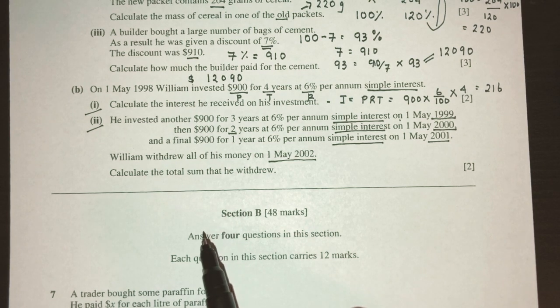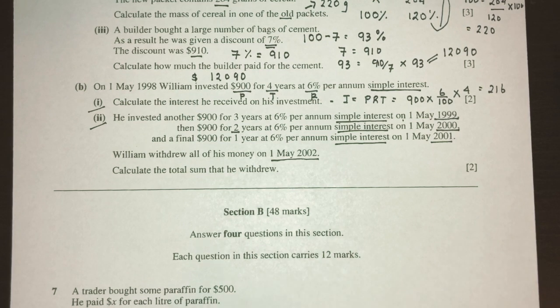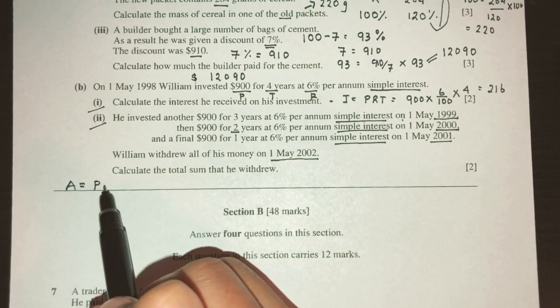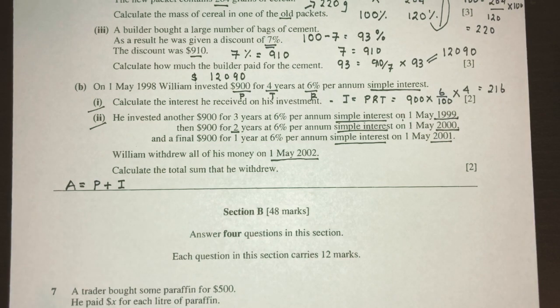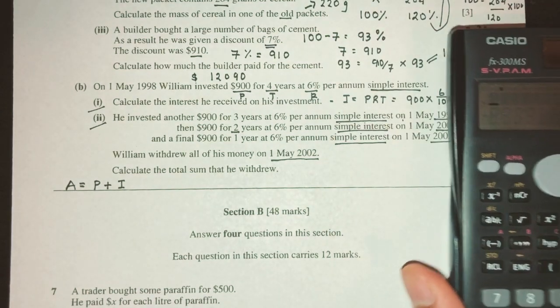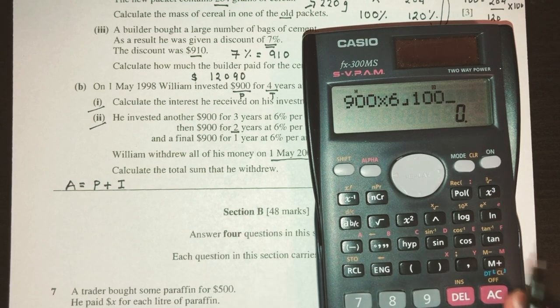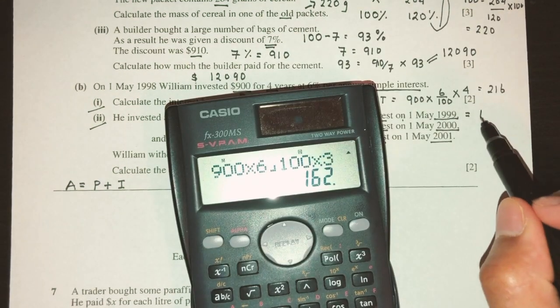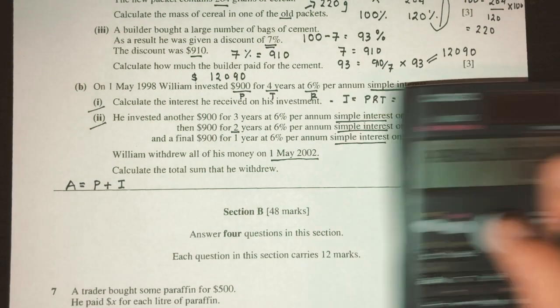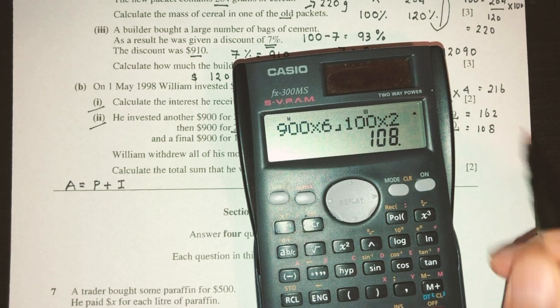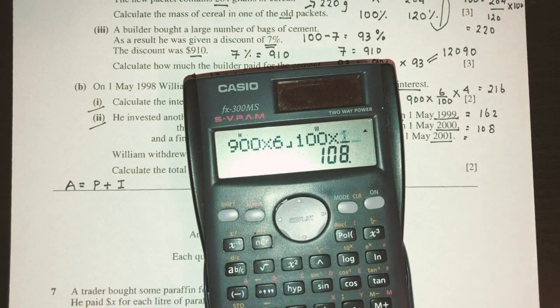So we have to find the final amount that he withdrew away. So we have to find one by one. So amount is equal to what? It is your principal plus your interest, right? So what is the interest earned here? So same formula, PRT. So P is 900 times R is 6% times T, which is 3 years. That will be 162. And this one, same thing, PRT. Now it is 2 years. That will be 108. It is only for 1 year. That will be 54.